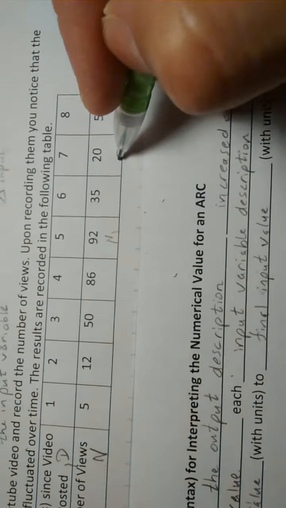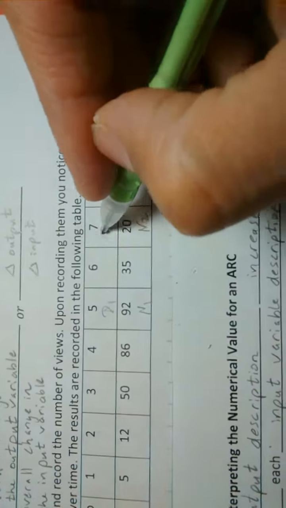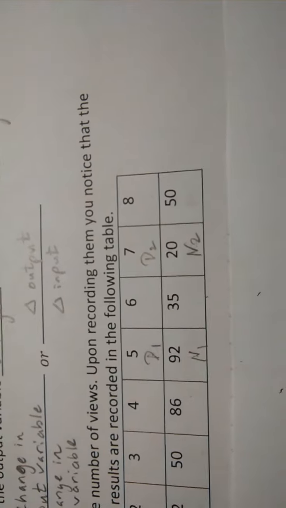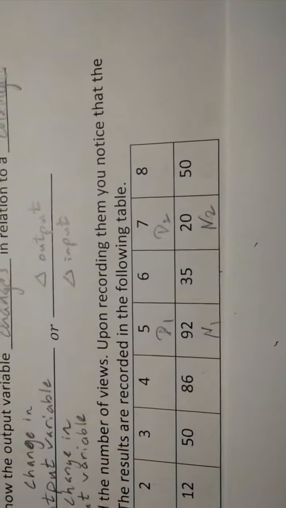In delta notation, our initial output value within our time frame would be this guy. So this is our N1, and this would be our N2. This would be our D1 and our D2. It kind of sounds like Star Wars a little bit, but that's okay. So we're taking this, subtract this, and over this, subtract this. So that's what that looks like.